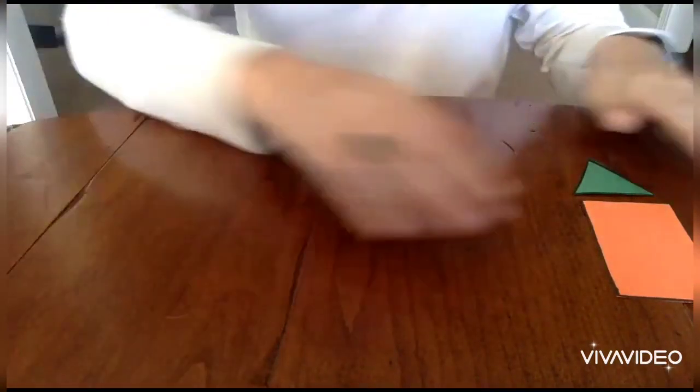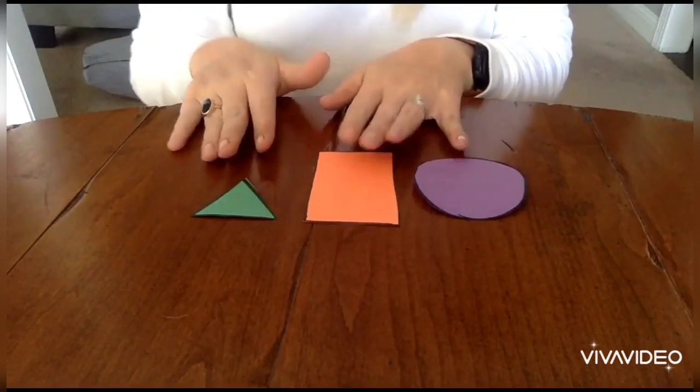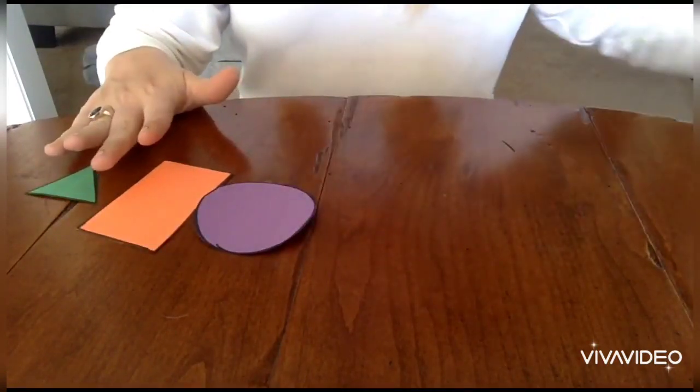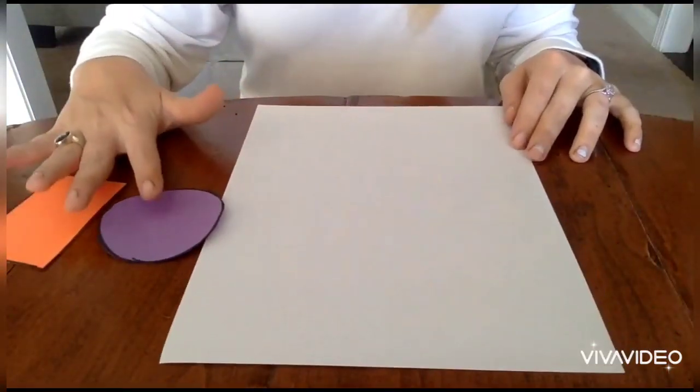And put that paper off to the side. All right, so when you have your 3 parts, you have your circle, your rectangle, and your triangle. We're gonna get that white piece of paper out, and we're gonna start making our bug.